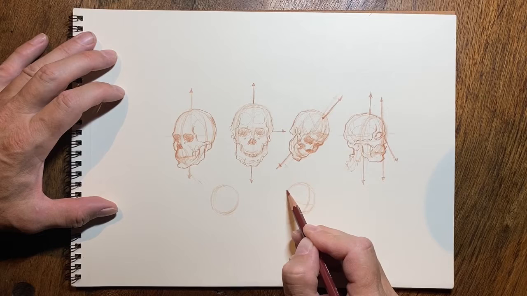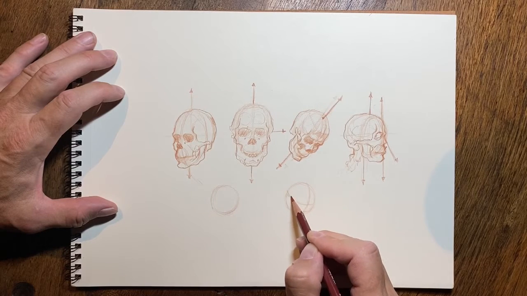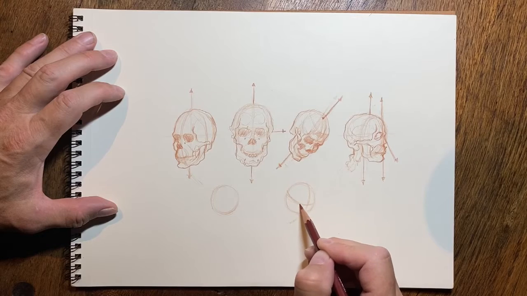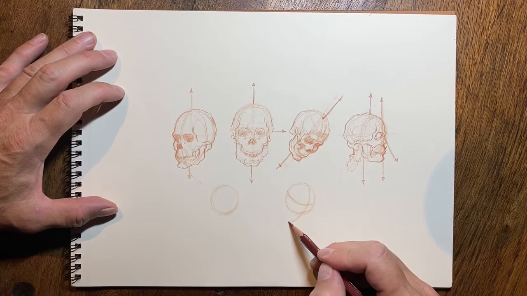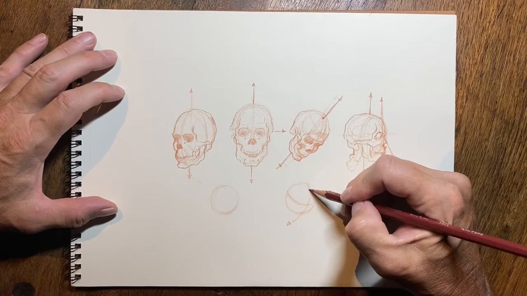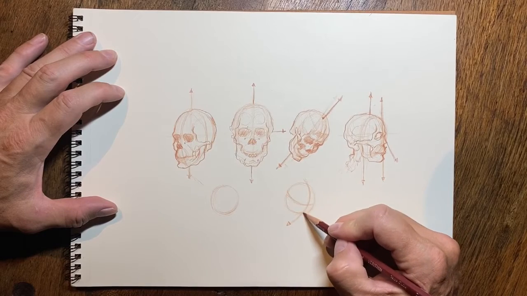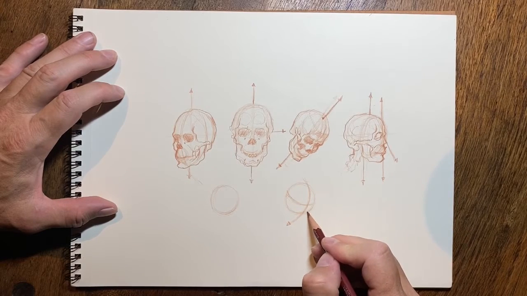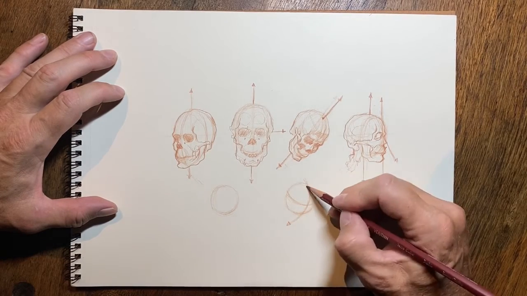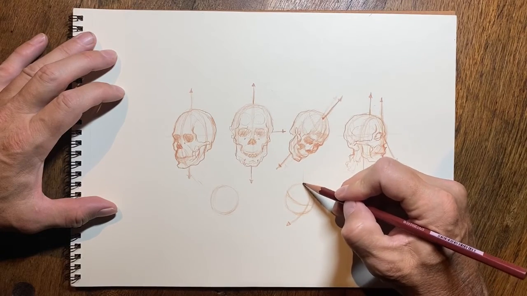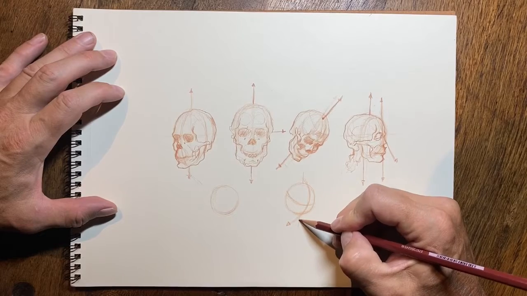It has to wrap around the sphere. So remember, the center of the sphere was here.